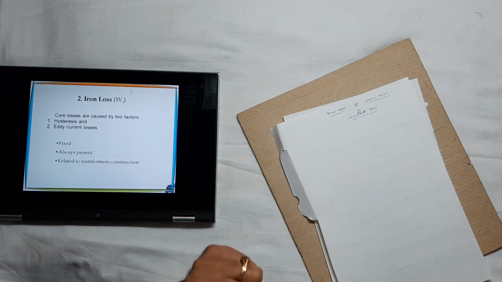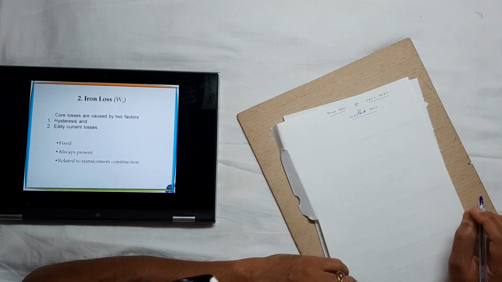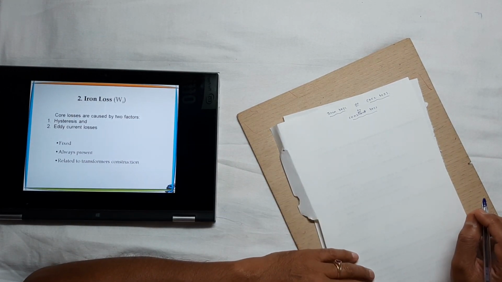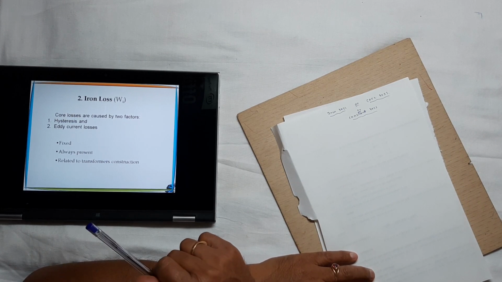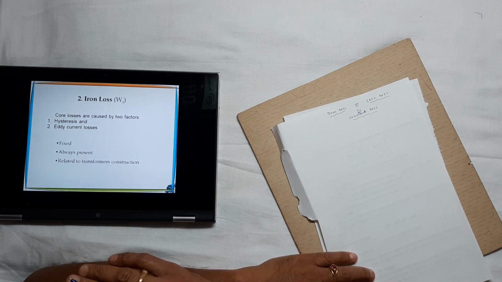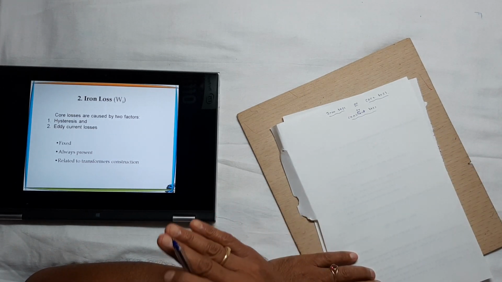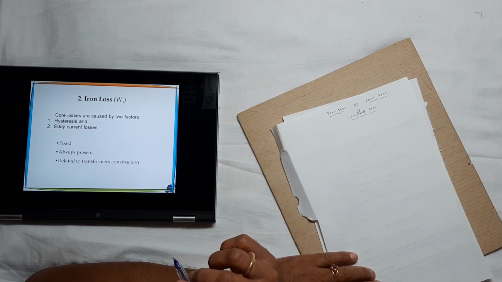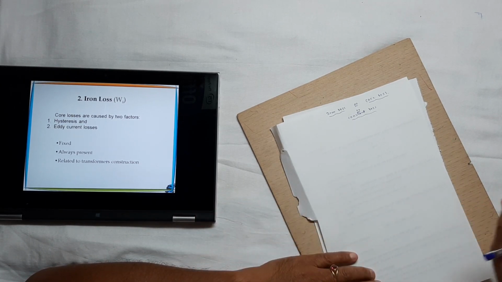Here the iron loss consists of two components. One is called hysteresis loss and the other is eddy current loss. These losses are fixed losses, whereas the copper loss varies with respect to load. However, the iron loss remains constant. Irrespective of the load, the iron loss is present. Whether the load is connected or it is under no load condition, the iron loss is always present in the transformer. It is related to transformer construction.